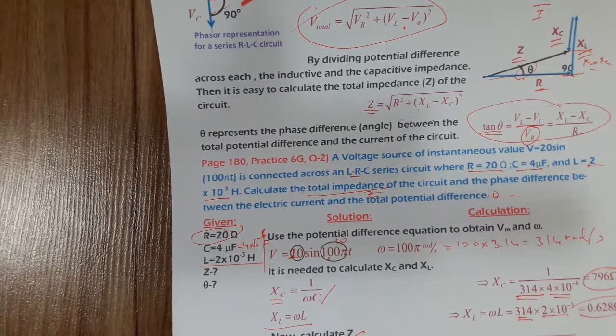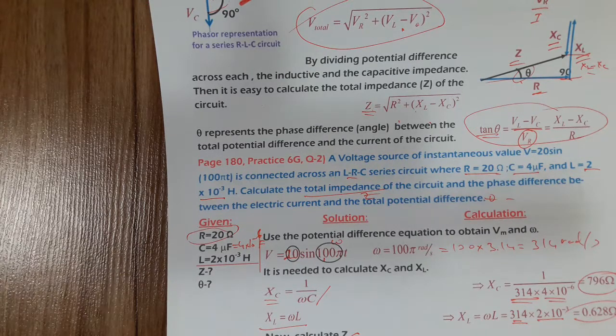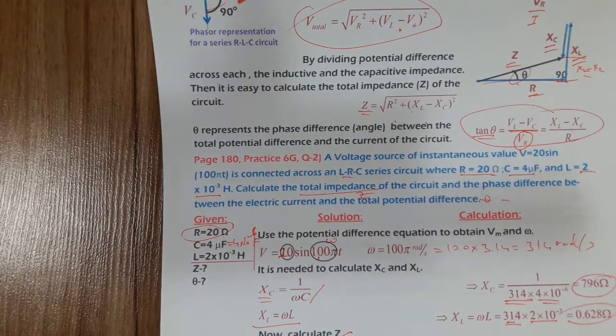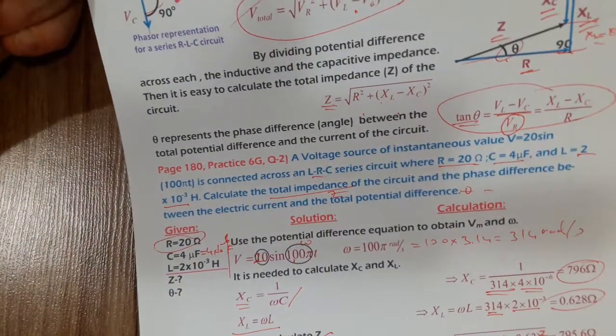For the phase angle difference, tan theta is XL minus XC divided by R. XC minus XL doesn't make a difference in magnitude. If XL minus XC is positive, in this case the angle is positive. If XL minus XC is negative, in this case the angle is negative. So XL minus XC, 796 minus 0.628, divided by 20, because 20 is the R. So the answer is 88.6 degrees. It is the phase angle difference between the electric current and potential difference.